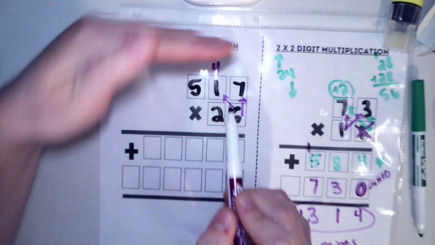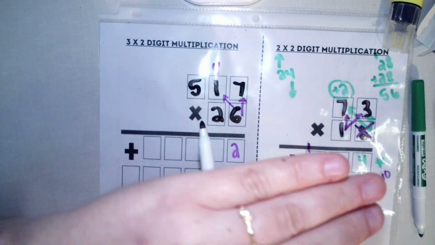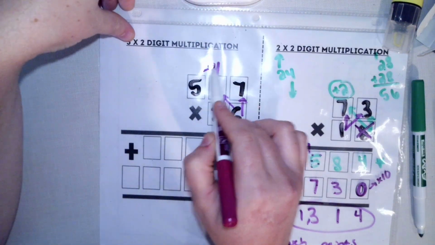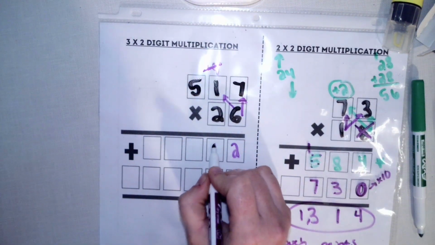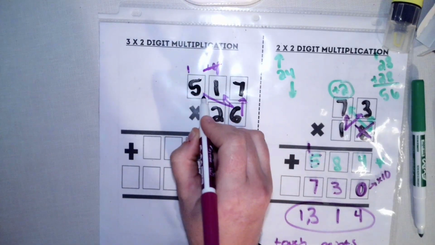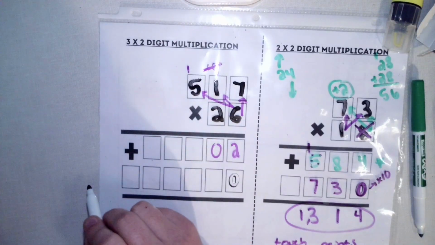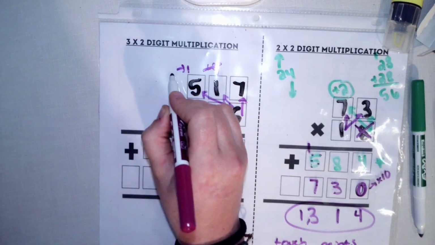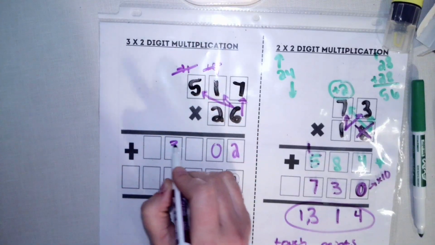6 times 1 is, sorry about that glare. 6 times 1 is 6, plus my 4 is 10. I'm going to drop my 0, carry my 1, and then the only difference is that I just go 1 more out to the hundreds. 6 times 5 is 30, plus my 1 is 31.